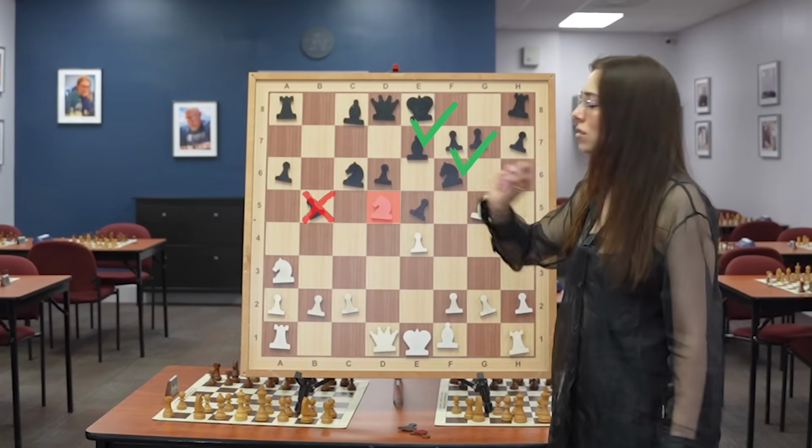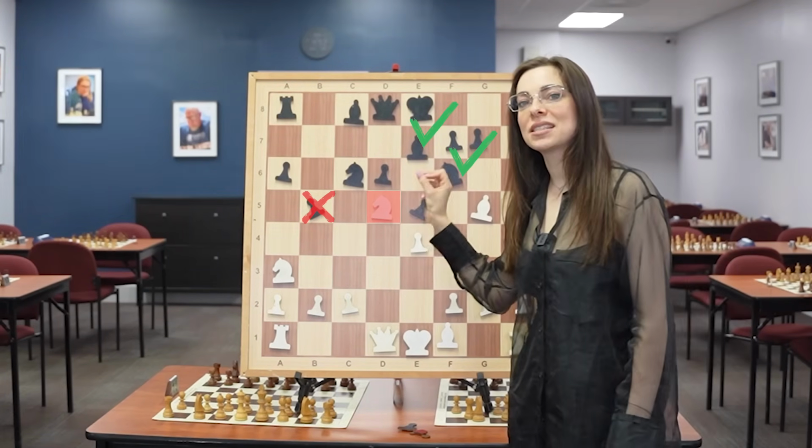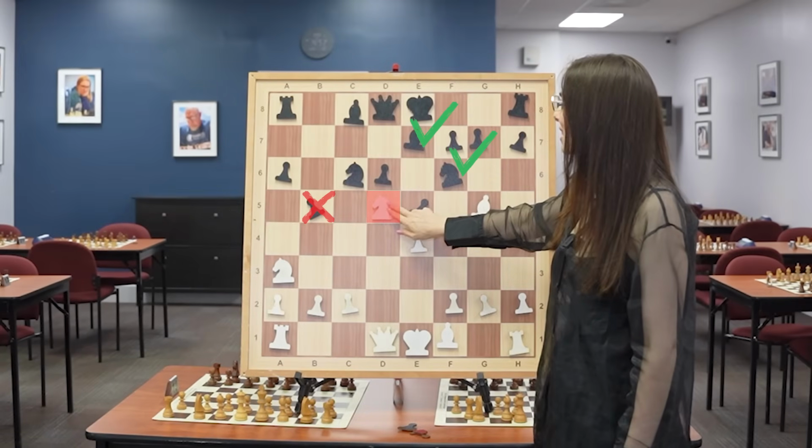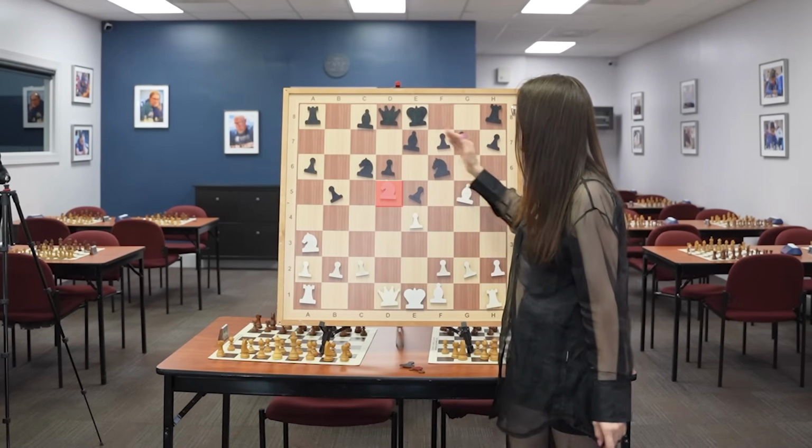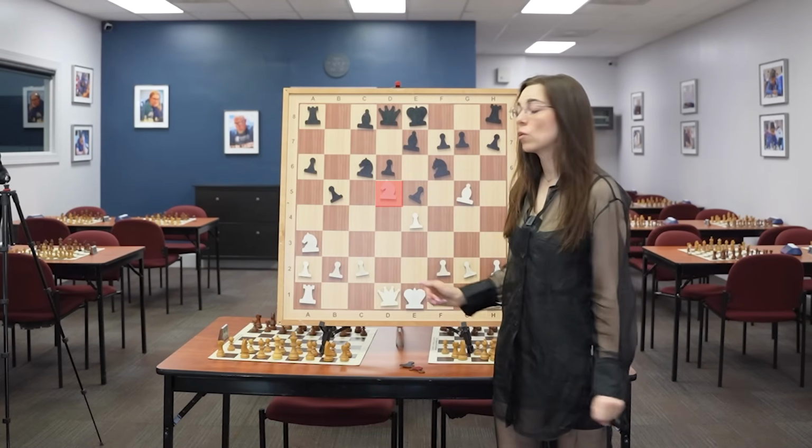Now, the knight on d5 is an outpost. We want to have this knight here. So therefore, are we going to take the bishop with this knight? Bad bishop that is surrounded by its own pawns? No. Are we going to take the knight with the knight? No, because we want to keep the knight on d5.